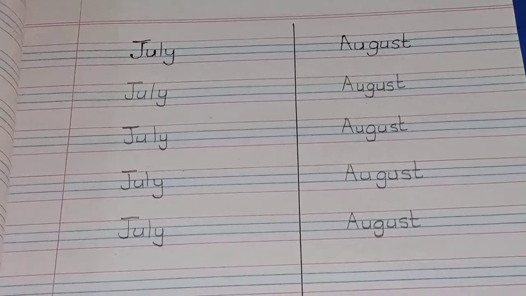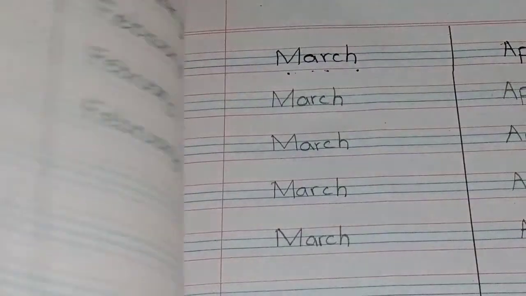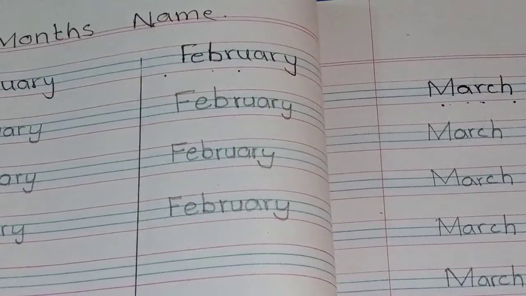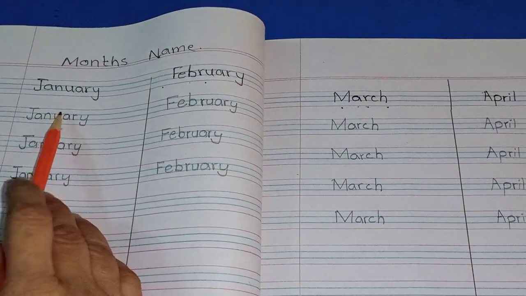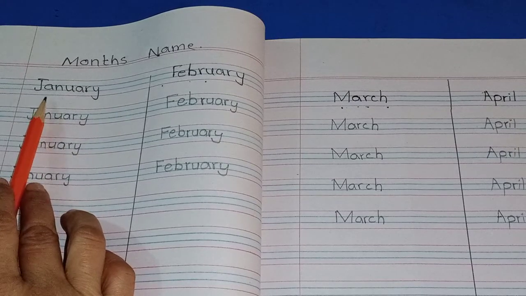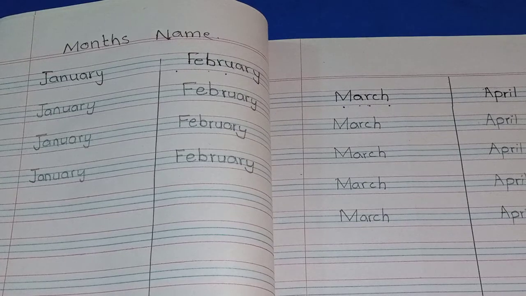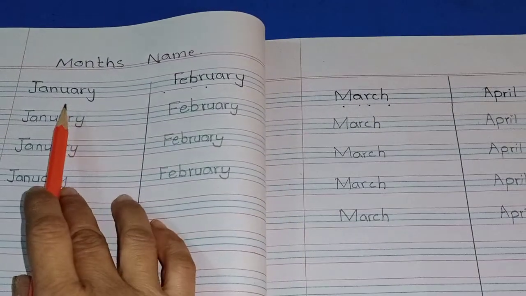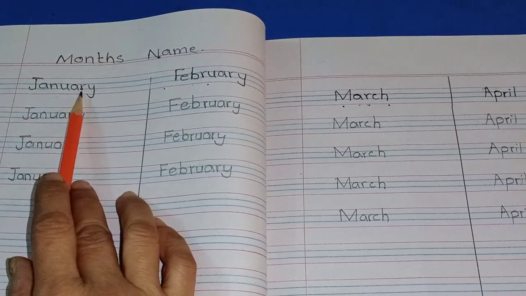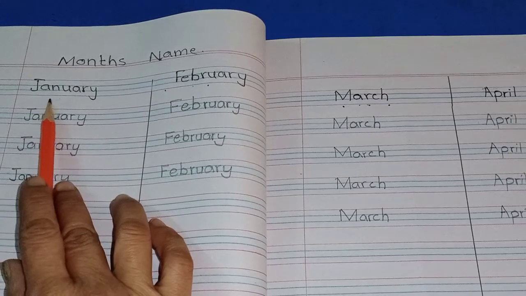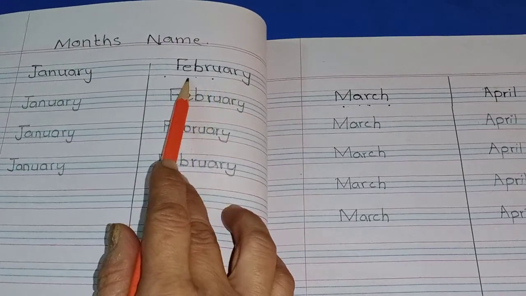Now we will read the months' names from the starting page. In the first, we will read the month's name, January. Children, read with me from the starting months, and the first month is January. January. January. This is February.